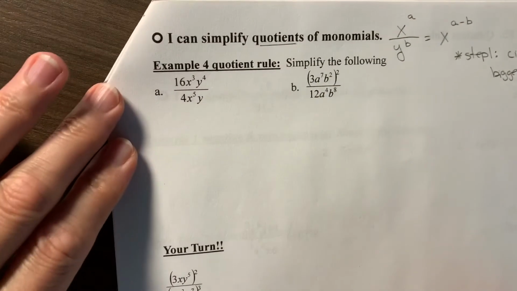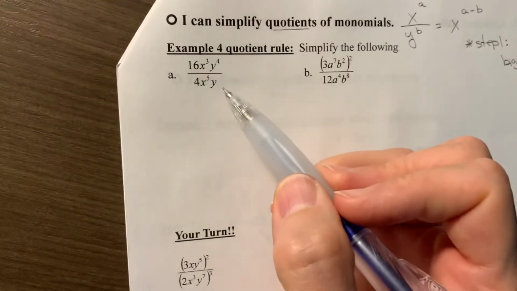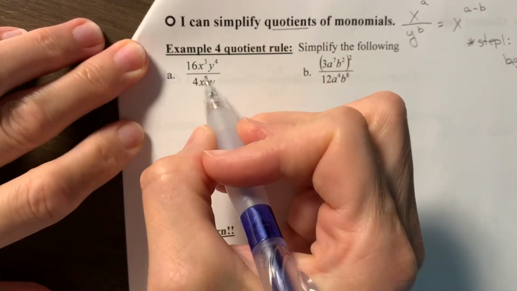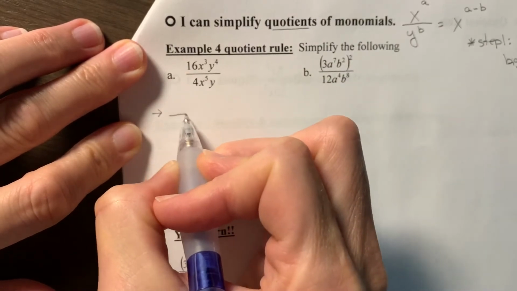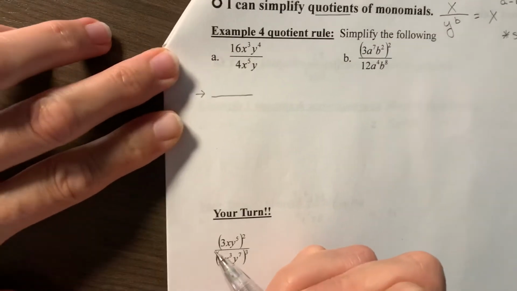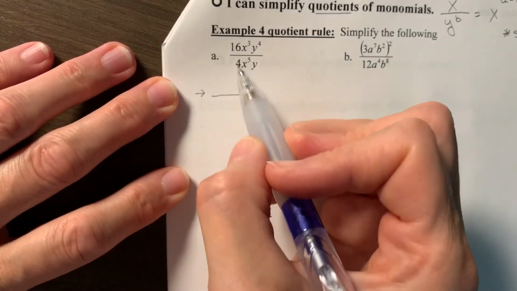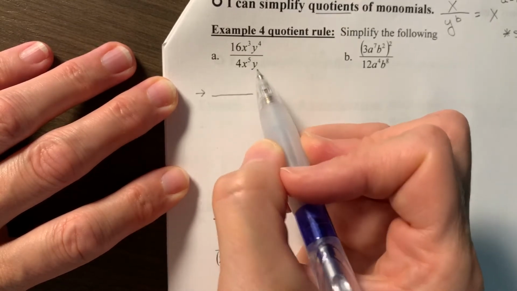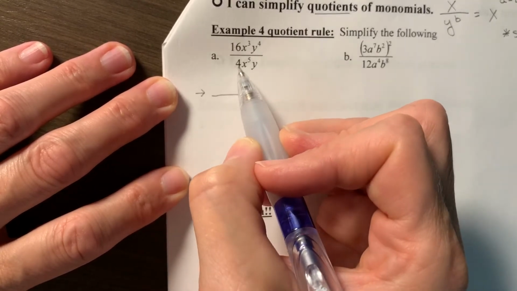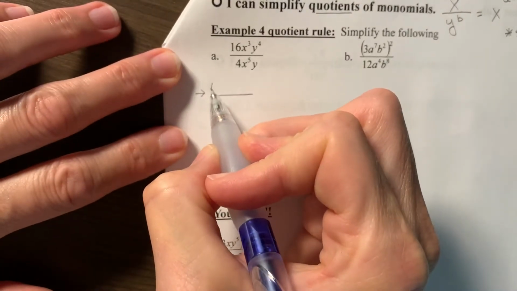All right, so let's take a look. Quotient rule, simplify the following. I always say if you start with a fraction, you are going to very likely end with a fraction. So go ahead and draw your fraction sign there. Now we need to simplify fractions and simplify variables. So 16 over 4 is just 4.